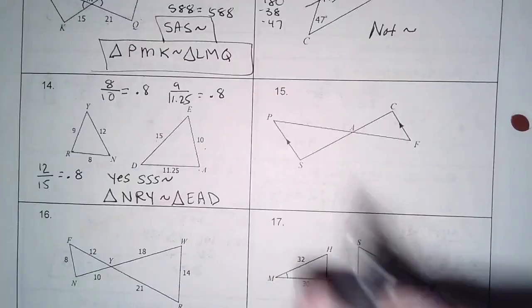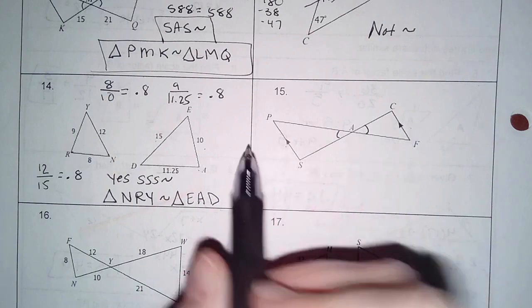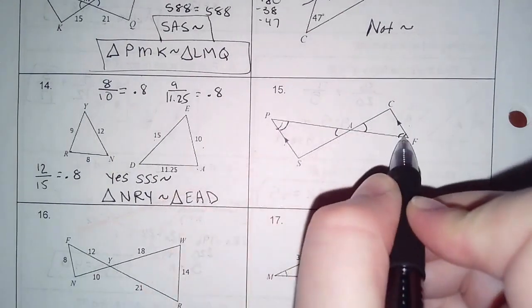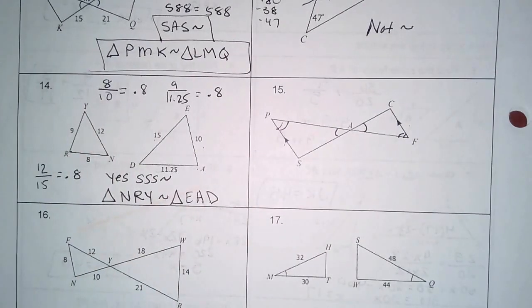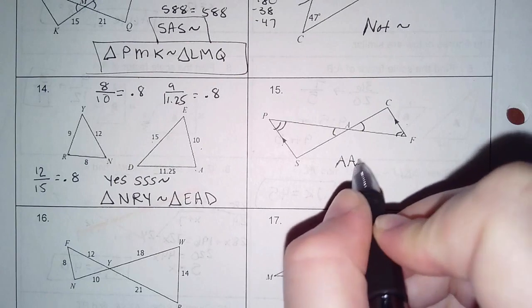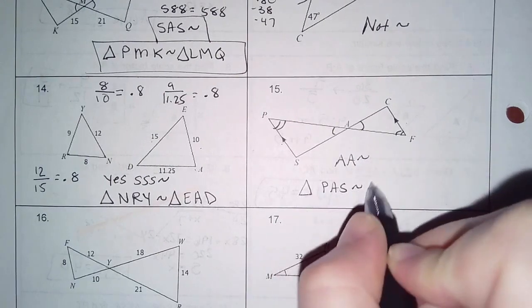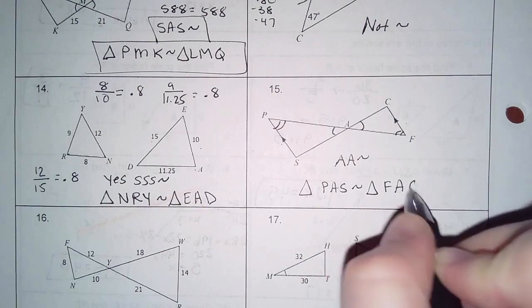Okay, number 15. So I can add my vertical angles in here. Okay, and then because I have these parallel lines, I know that angle P and angle F are alternate interior. So I'm going to go ahead and add that these are similar through angle-angle similarity. Triangle PAS is similar to triangle FAC.